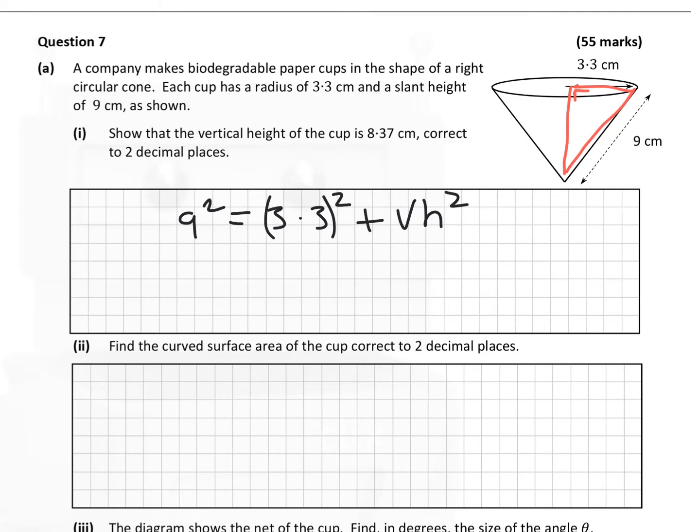When I go and solve those, I'm going to get VH squared is equal to 70.11. Now just remember, all I did there was I took this, brought it over the far side. I actually flipped them so that VH squared is on this side. It doesn't matter, it'll still work. You can flip it at the end. I took this, brought it over this side and subtracted it. And then I'm just going to root both sides.